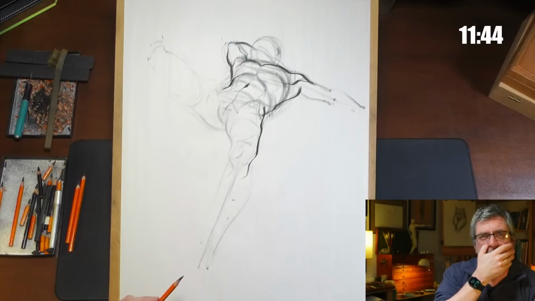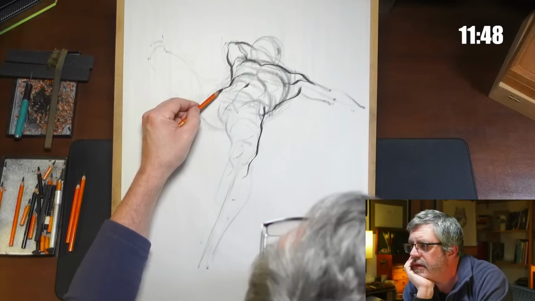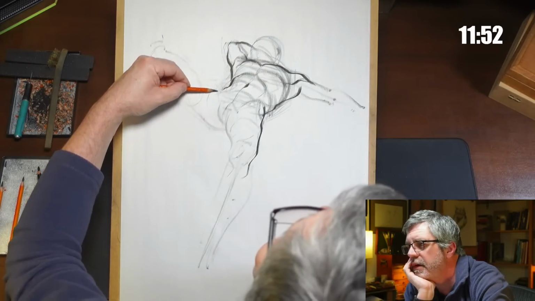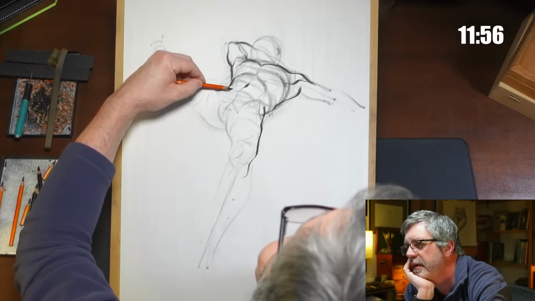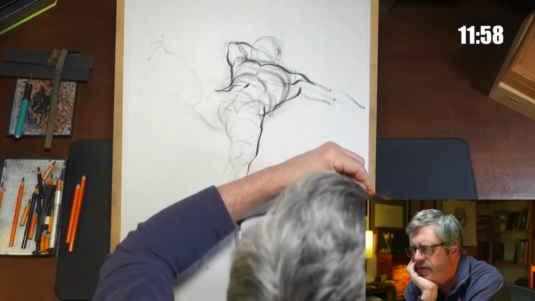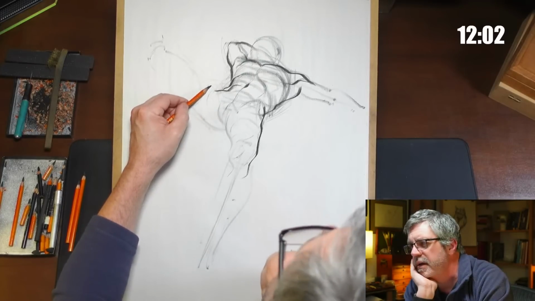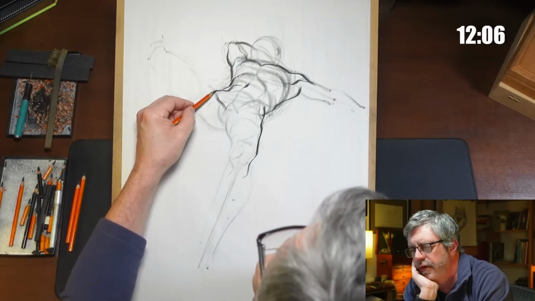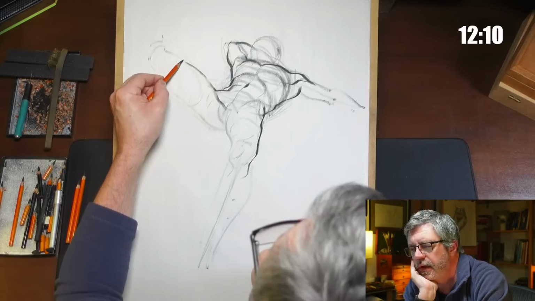Oh, this is absolutely disastrous. Worst drawing I've done in a long time. This is where I'm gonna blame my fatigue. This is where my tiredness is showing. Just bad decision making. Definitely no time for me to be making any important decisions.